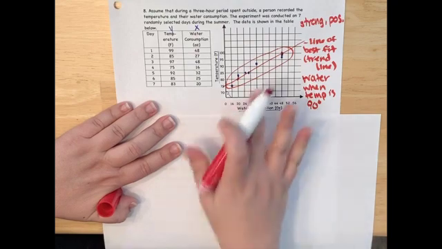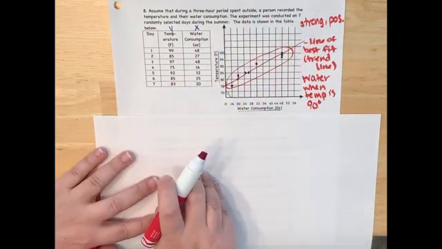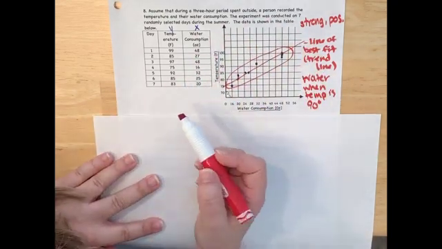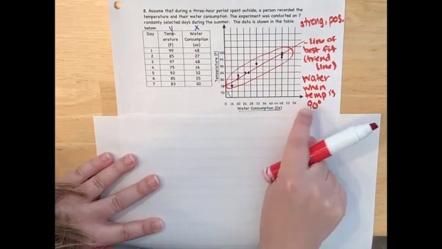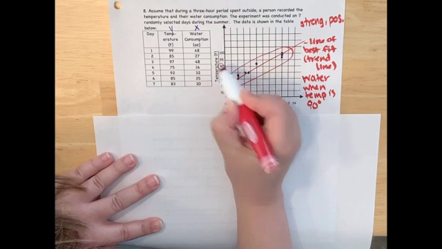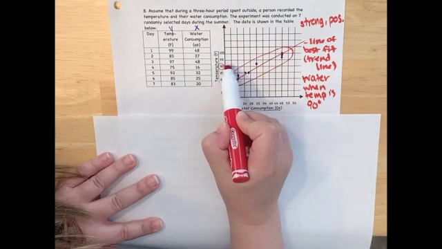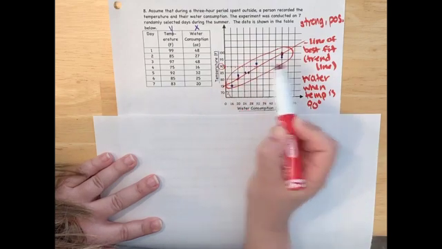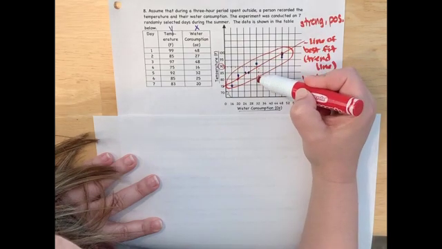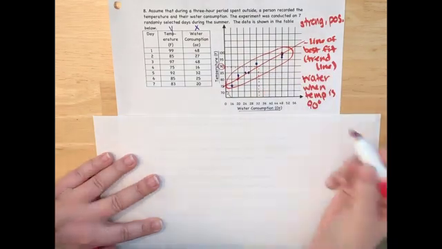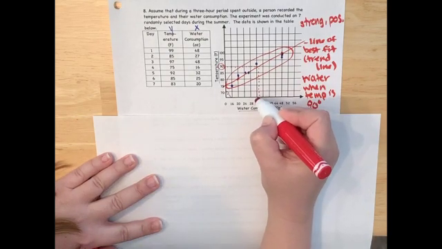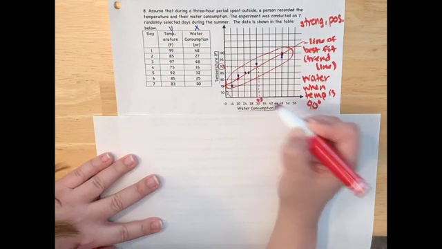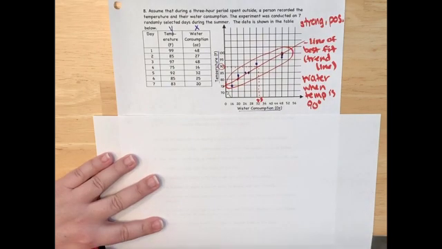If we were asked to do this and we were given the graph, probably the quickest way. So what is the water consumption when the temperature is 90? Go with your given information. I was given 90. Go over until you hit the line, and then go down to make your prediction. And it looks like it would be at about 33 or 34 ounces of water if the temperature is 90.